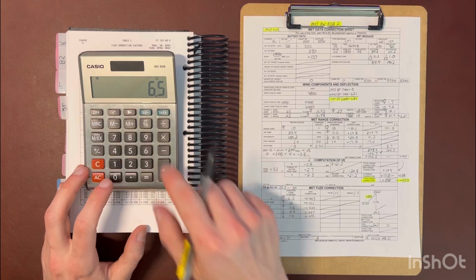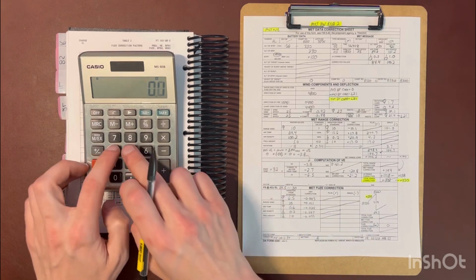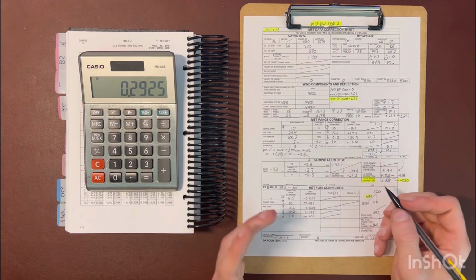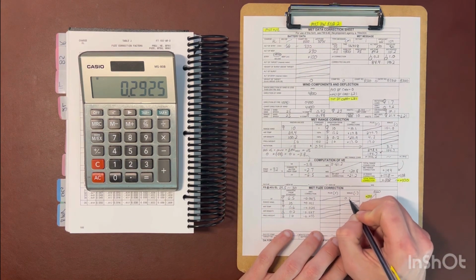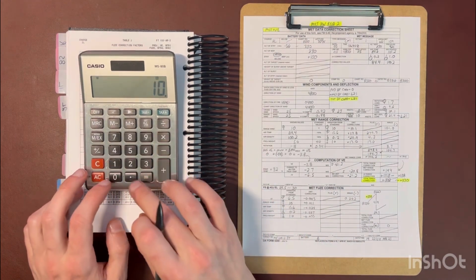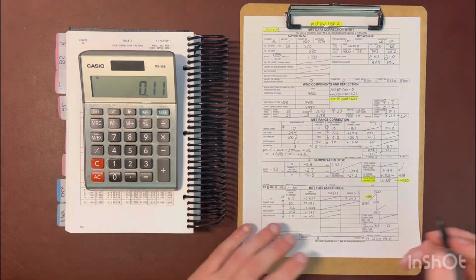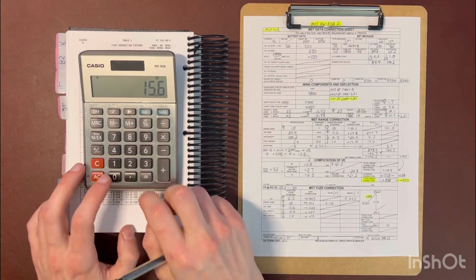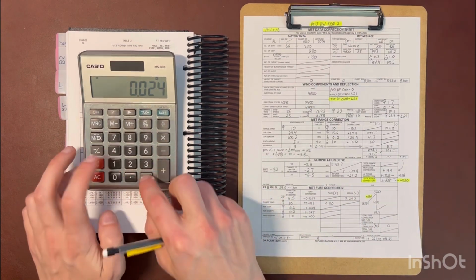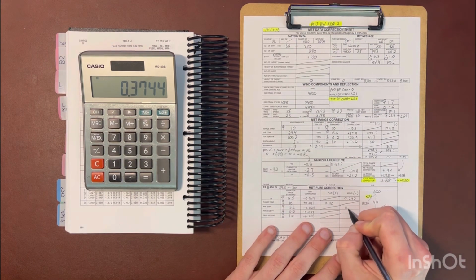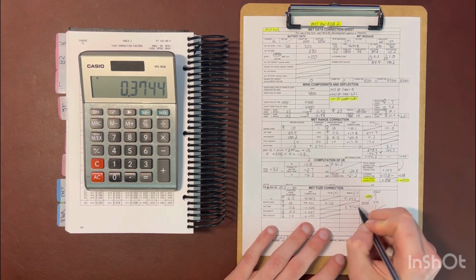So that's 6.5 multiplied times 0.045, which gives me 0.2925, which expresses to 0.292. Then I have 10 multiplied times 0.011, which gives me 0.110. 15.6 multiplied times 0.024 gives me 0.3744, which expresses to 0.374.